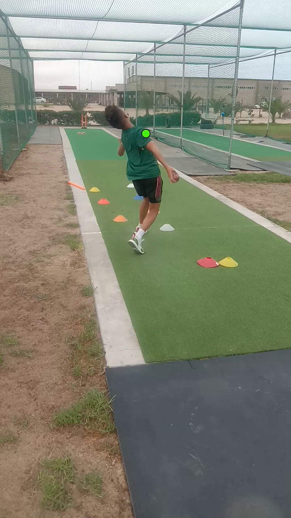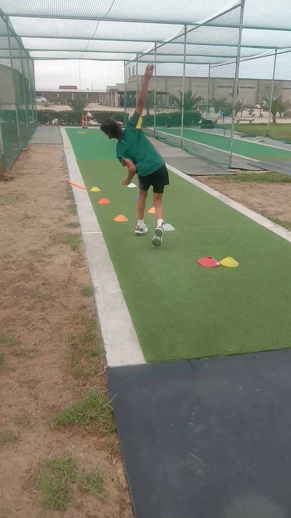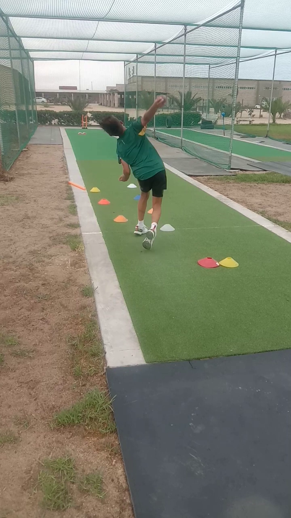Okay, so now his shoulder is behind, but we would want it to be more open, just slightly open, chest towards the batsman, as he is a semi-action bowler. Okay, let's proceed. Alright, perfect.